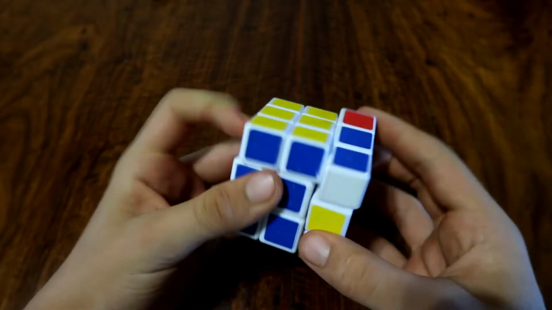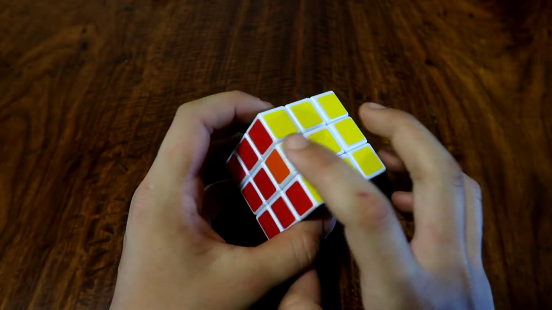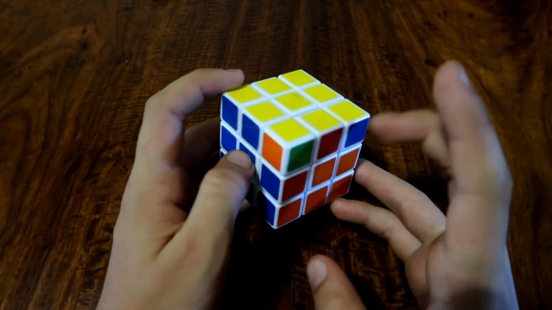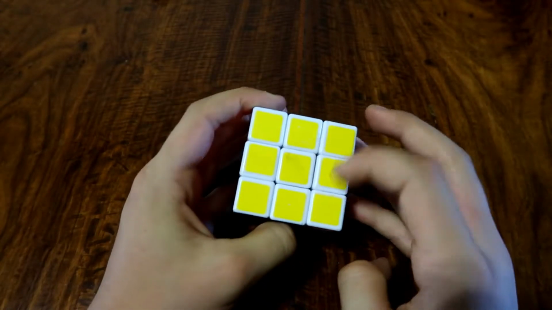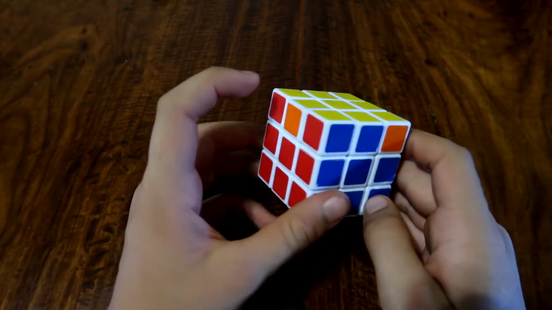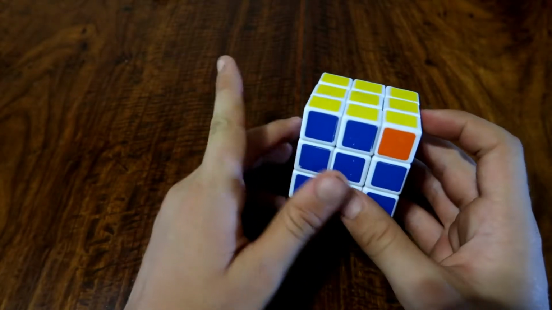So let's go through that one more time. As you can see, these edges need to switch, and then these corners need to switch. So hold it so the T is facing this way, or you can see that the solo edge is facing to the left.